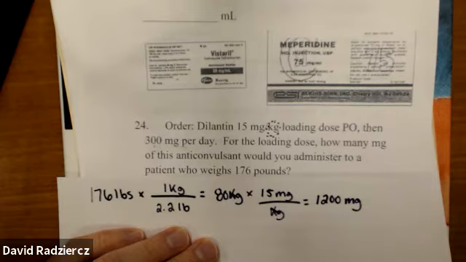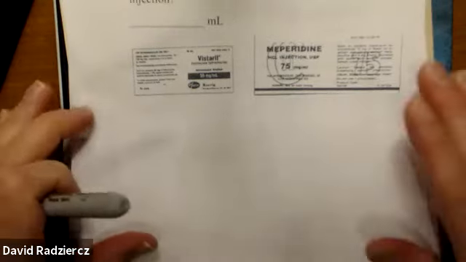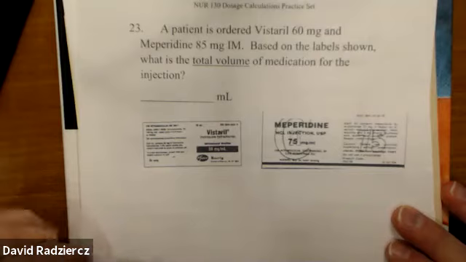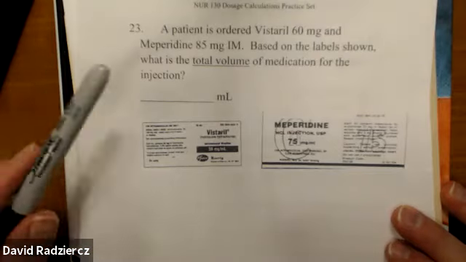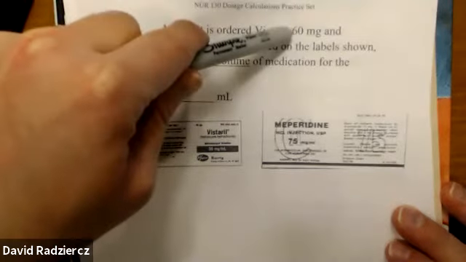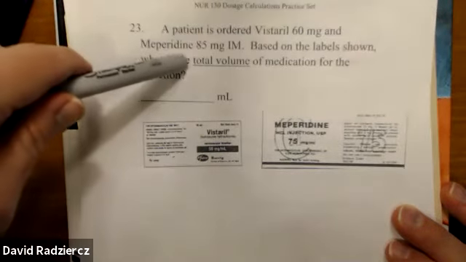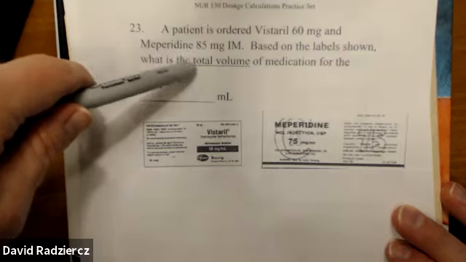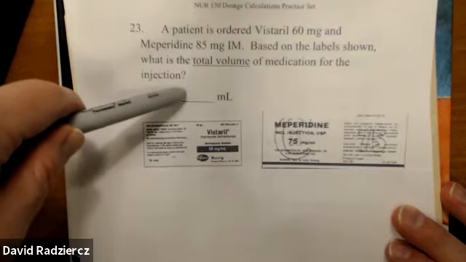Please, can you go over it again? Sure. So 23 is just, you're doing two problems in one and then adding them together. You're finding the milliliters of Visceral to administer, the milliliters of Meperidine to administer, adding them together and getting a total volume.